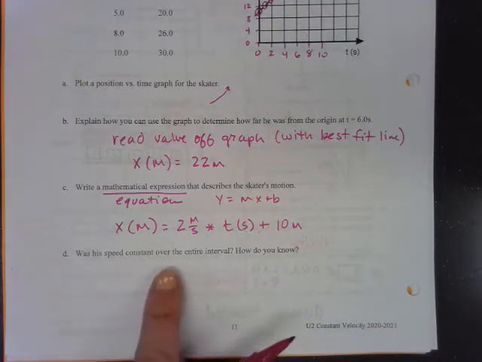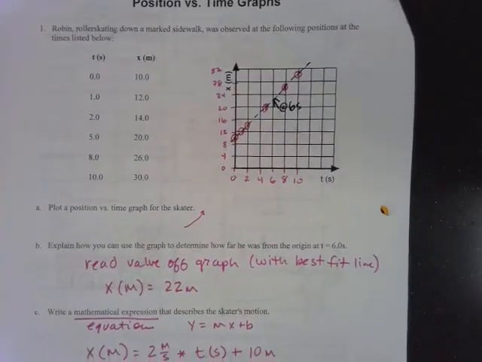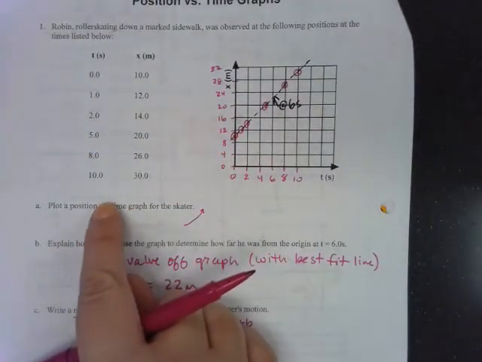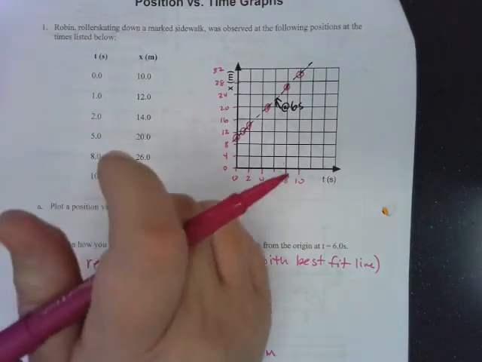Was the speed constant over the time interval, and how do you know? Well, we can't tell from looking at the table, right? Because the table has time intervals that change. So that makes it tricky.